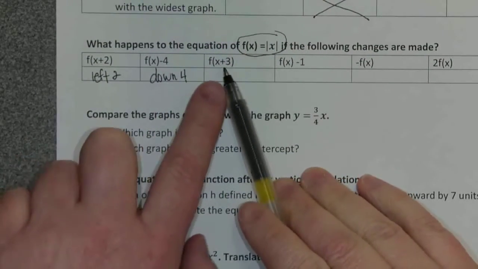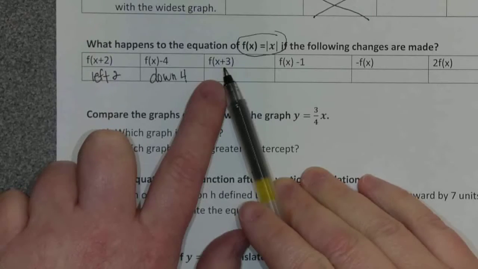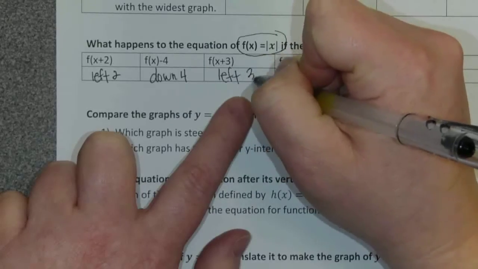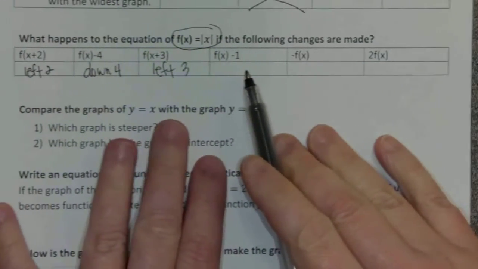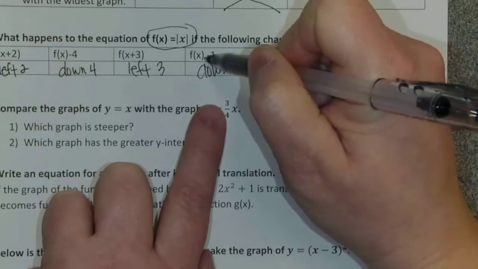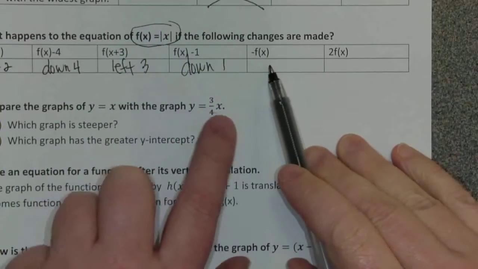What's the +3 doing right here? To the left. Yeah, it's left. The -1 is down 1. The negative out in front.